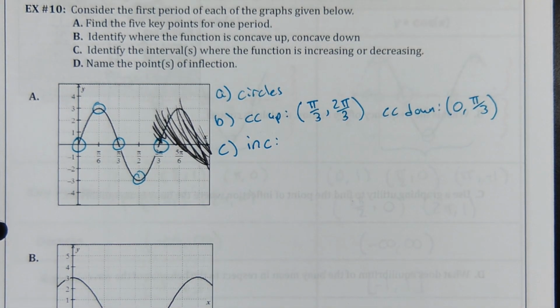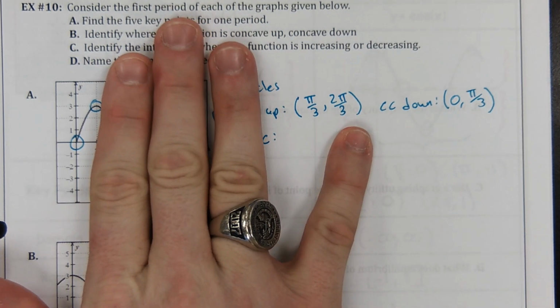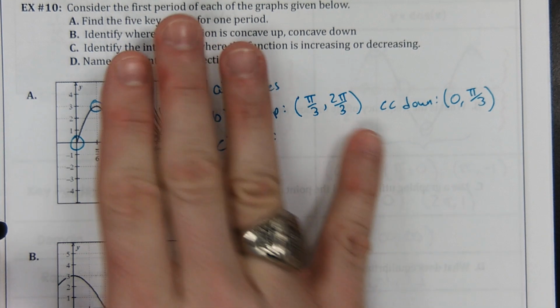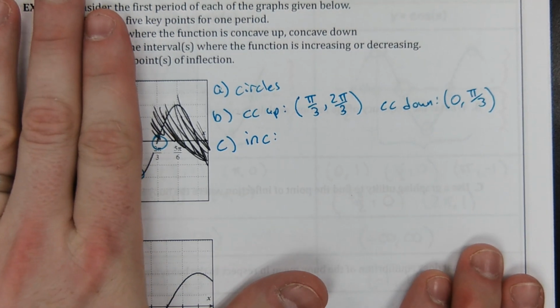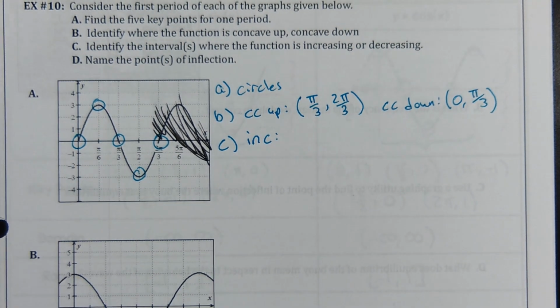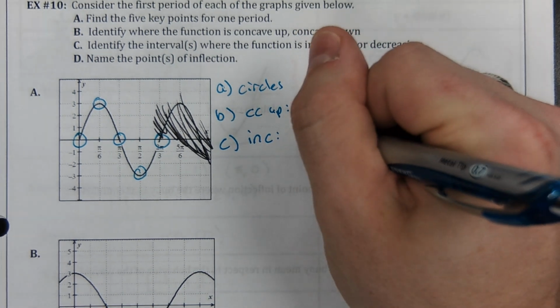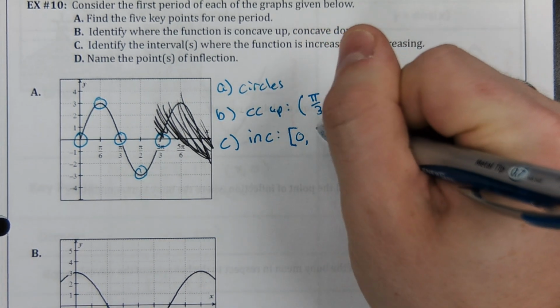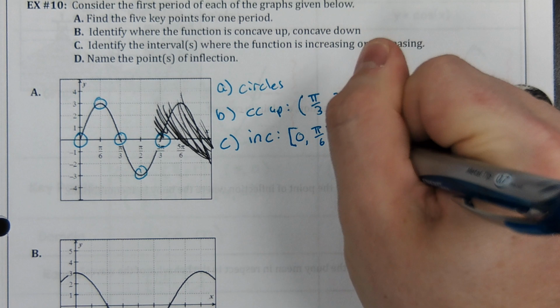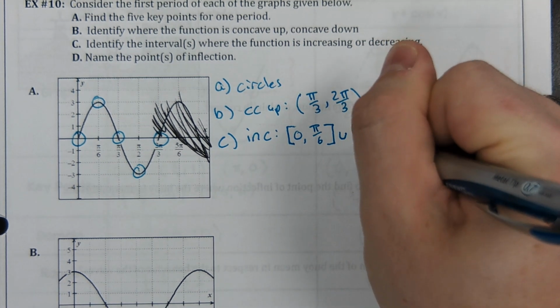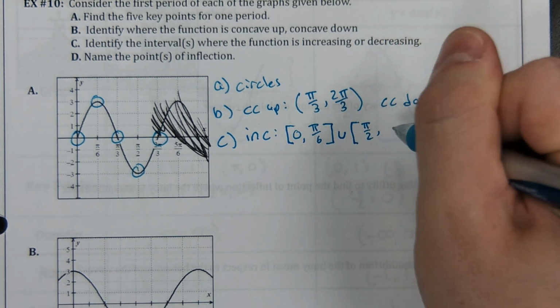Well, increasing would be, remember, if you were riding this thing like a roller coaster from left to right, any time your roller coaster was going up, or you could just say anywhere where you see positive slopes. I see that happening in 2 places. There's one of the places. Ta-da. And there's another place. So we're going to have to put a union between them. We're going to say we increase from 0 to pi over 6, and also from pi over 2 to 2 pi over 3.